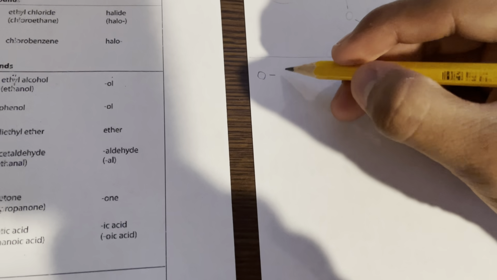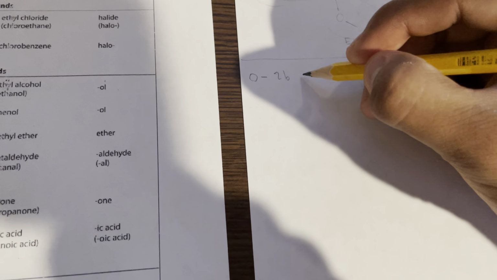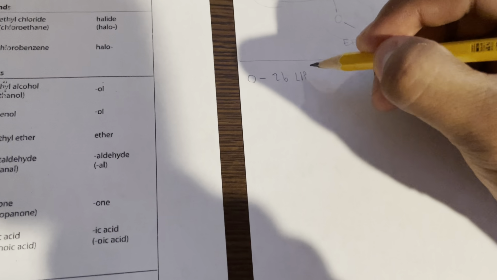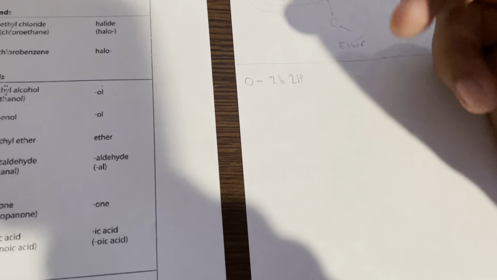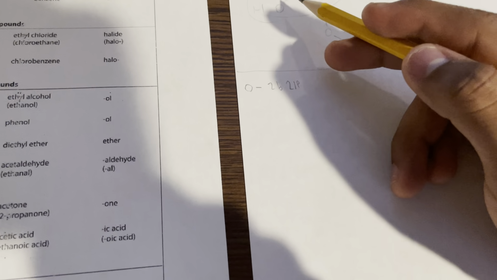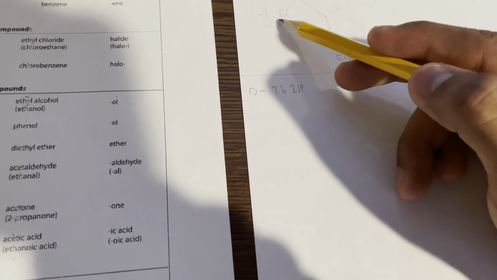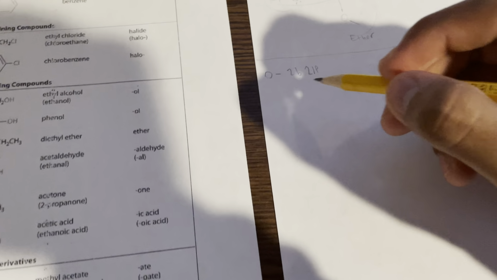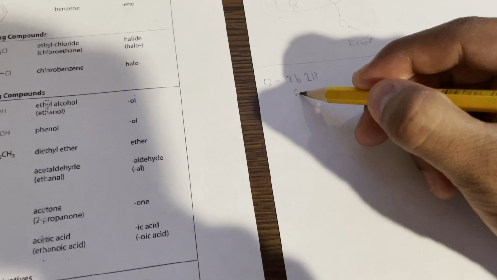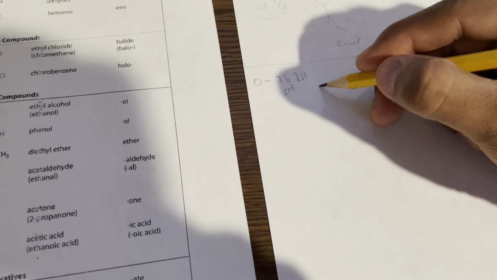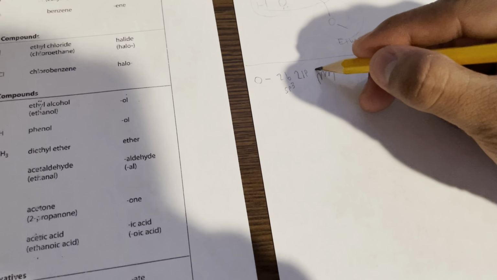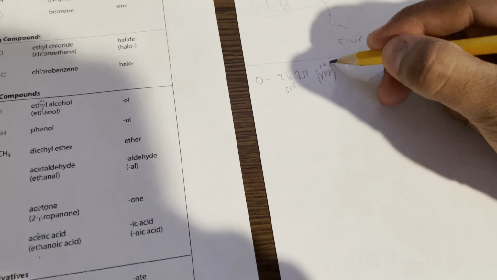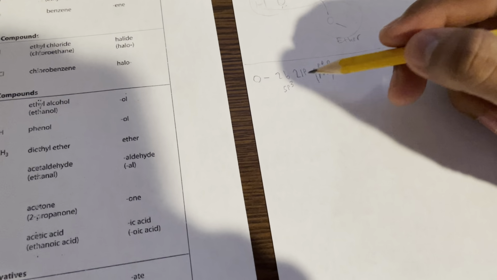So oxygen has two bonds and two lone pairs, because it wants to have two lone pairs, so I'll just draw those right here. And then that's going to be sp3, because we draw our fingers, 1, 2, 3, 4: s, p, p, p, because 2 plus 2 is 4, sp3.